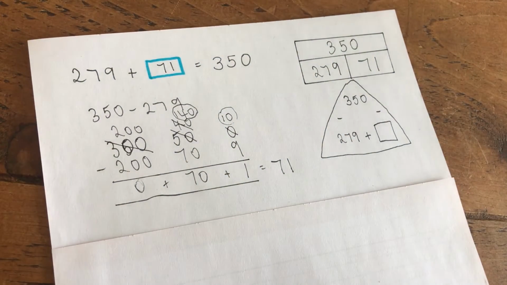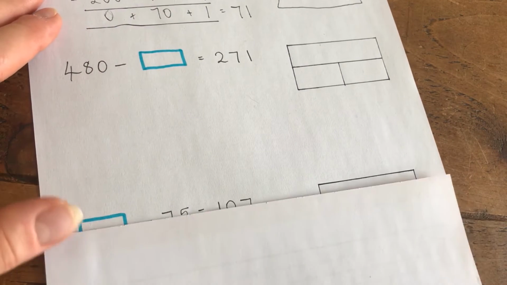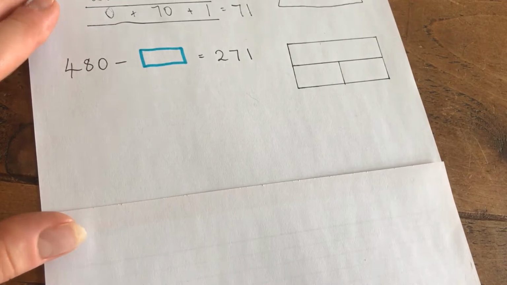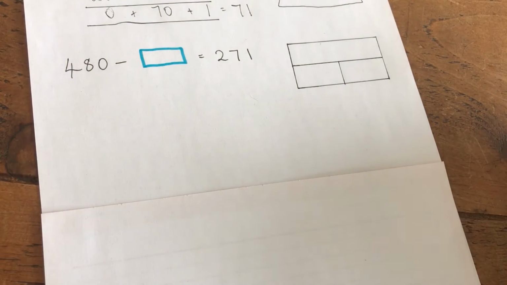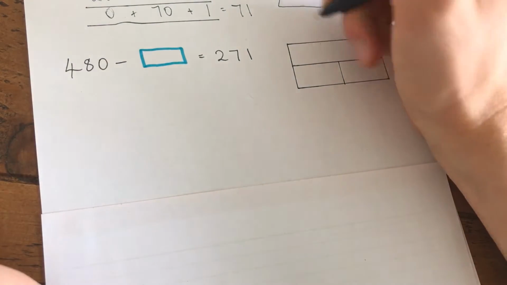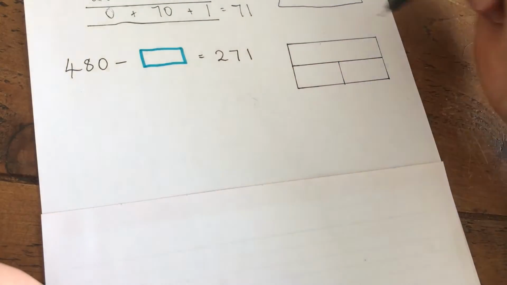Let's have a look at the next problem. Here is our next one. 480 take away something is 271. So again, I'm going to put the information in the bar model. So we've got 480 take away something is 271.